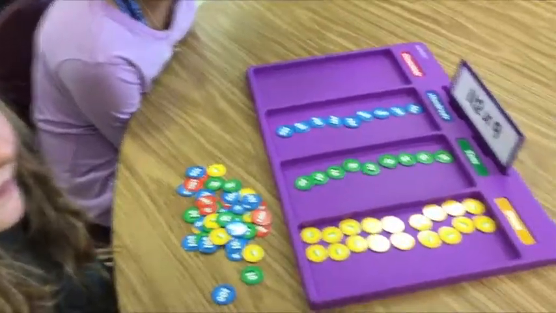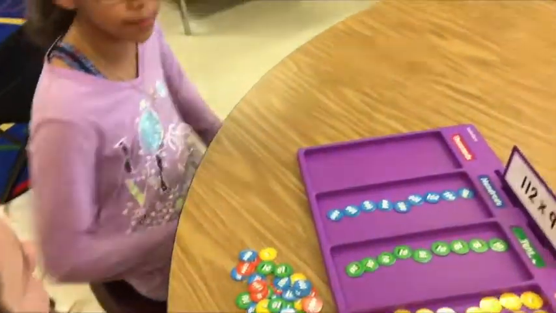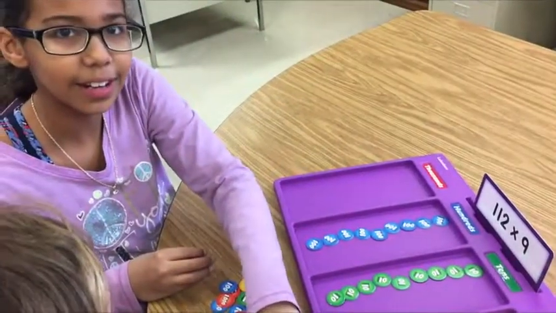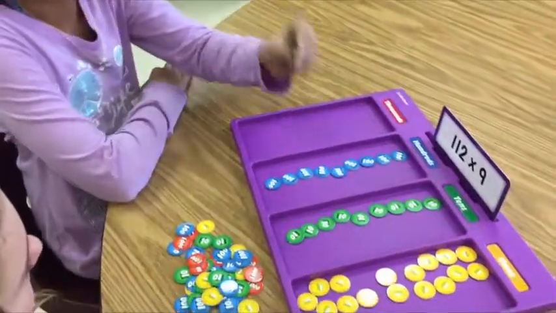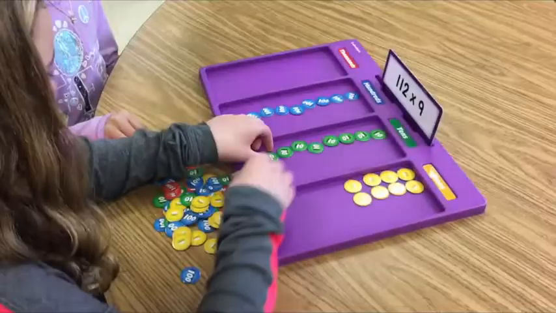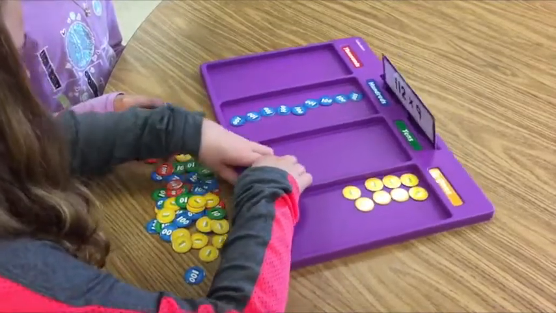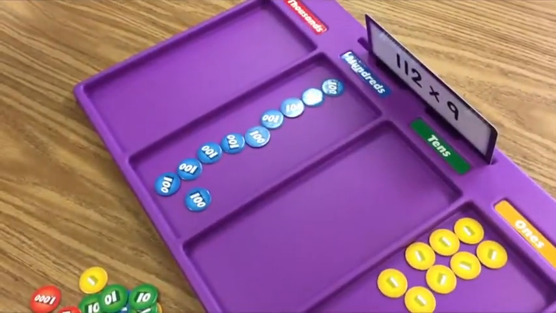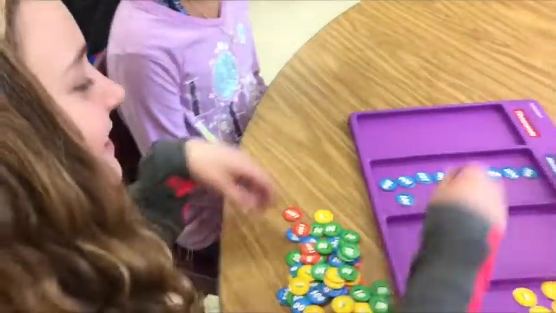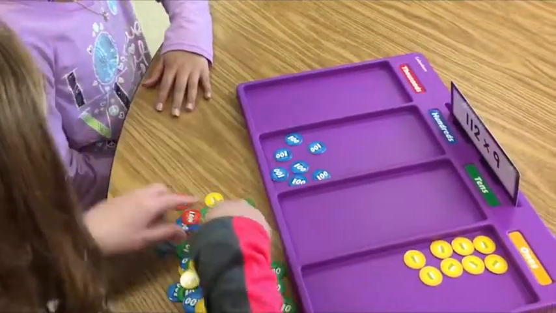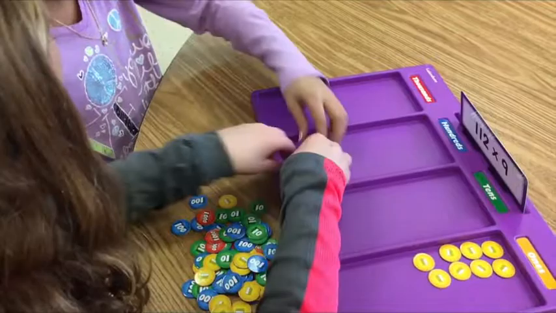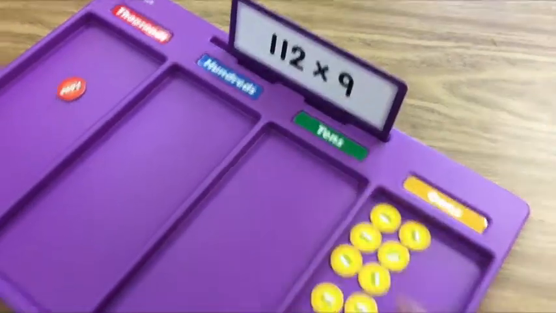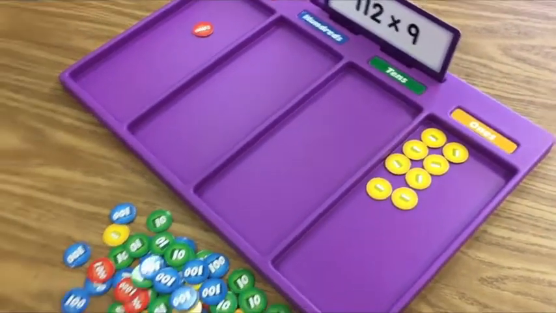How many ones do we have altogether? 18. Can we regroup them? We can take these off. How many would you take off? 10. 10 what? 10 ones. And then we would put 10 in the tens spot. So 10 tens make 100. Now how many hundreds do you have? 10. Can you regroup 10 hundreds? Yes, we can make 1,000. So the product of 112 times 9 is 1,008.